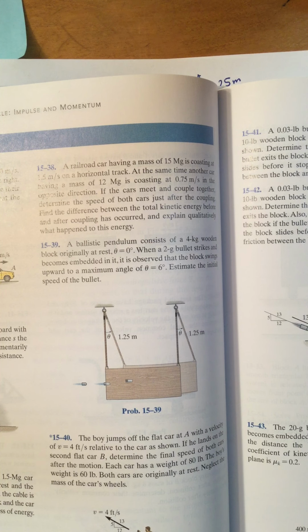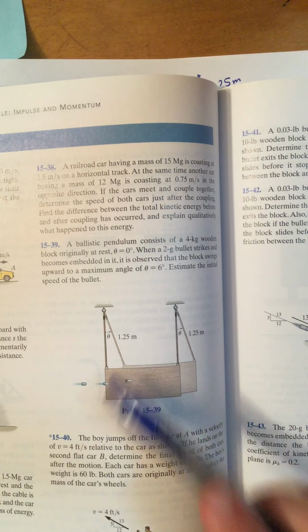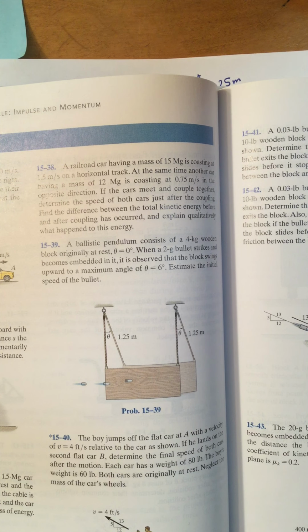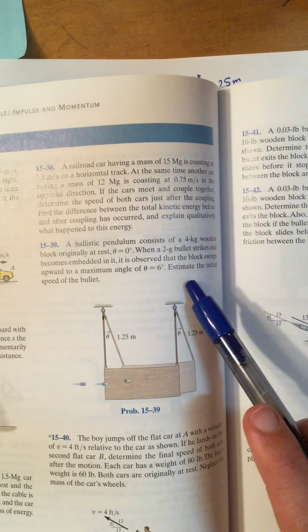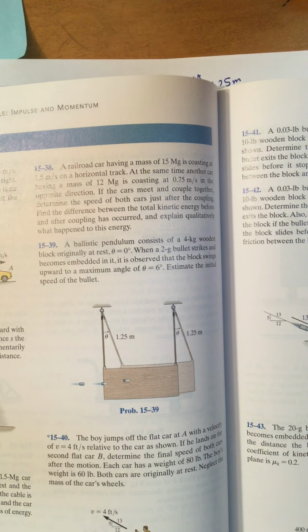This is problem 39 from chapter 15. In problem 39, we have a ballistic pendulum which consists of a 4-kilogram wooden block originally at rest, and the angle theta is equal to 0. When a 2-gram bullet strikes and becomes embedded in this block, it is observed that the block swings upward to a maximum angle of 6 degrees. We are going to estimate the initial speed of the bullet.